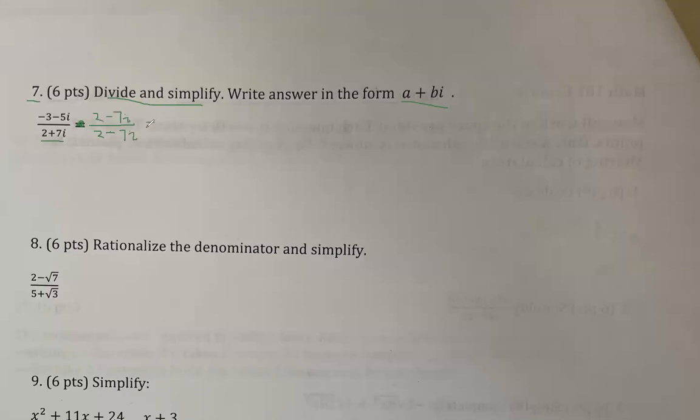So when we multiply the bottom, remember we have a formula for sums in complex numbers. We can factor a sum of two squares. For the bottom, it's just the sum of two squares: 2 squared plus 7 squared. So the bottom one we don't really have to calculate if we remember the formula. The numerator we have to calculate.